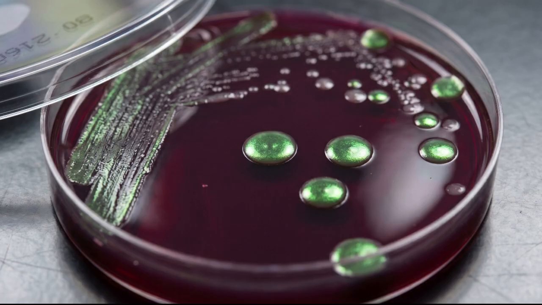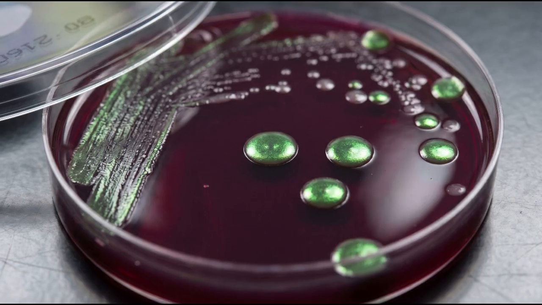Let's practice. Look at this plate. We see 1. Size. Large, 3 to 4 millimeters. 2. Shape. Circular. 3. Elevation. Convex. 4. Margin. Entire. 5. Color. Metallic green sheen on EMB agar. If you guessed E. coli, you're correct. By following this systematic approach, you take the guesswork out of the lab.